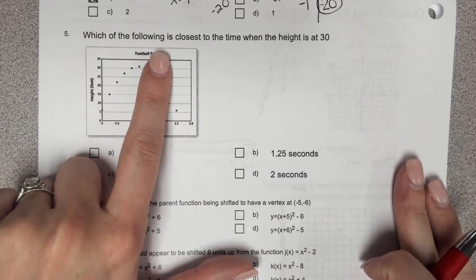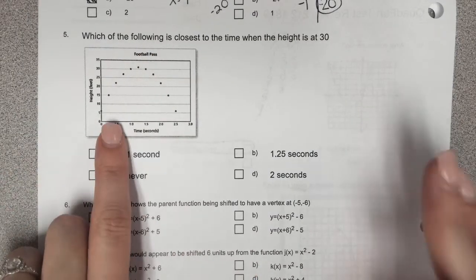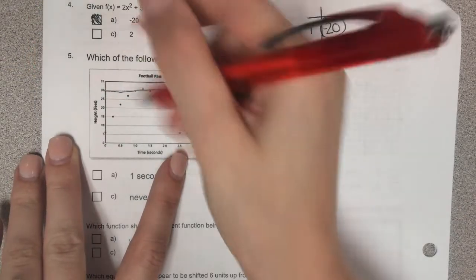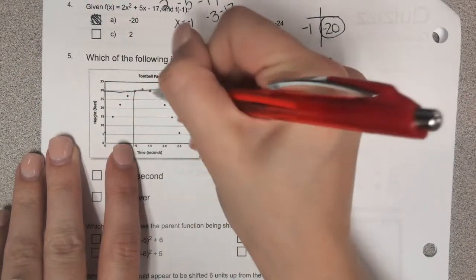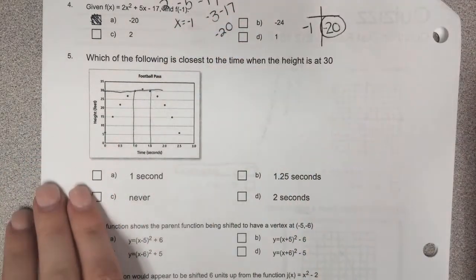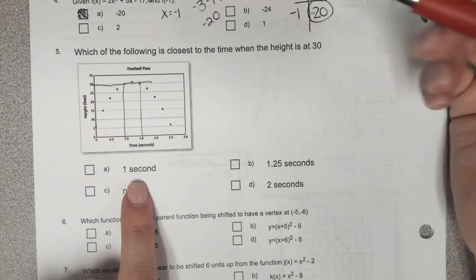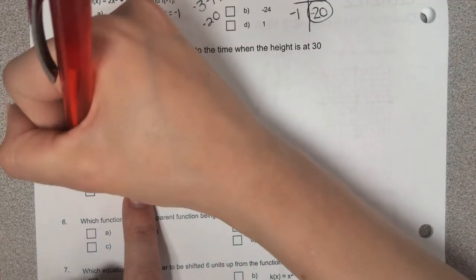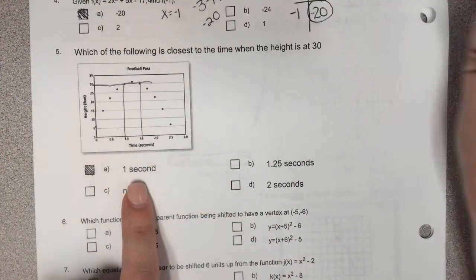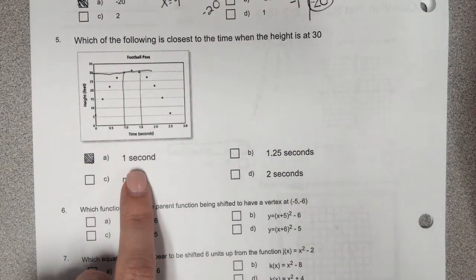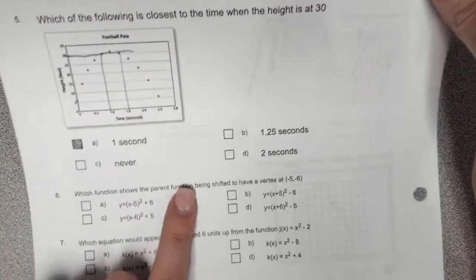Which of the following is closest to the time when the height is 30? So we're going to go on to the height of 30, and it's hitting it twice, right here at 1 and right here at 1.5. So 1 is an answer choice. I don't see 1.5 anywhere. So I'm going to select the 1 second. So make sure on your test, though, we realize that it's happening at 1 second and at 1.5 seconds. It could be happening at more than one spot.